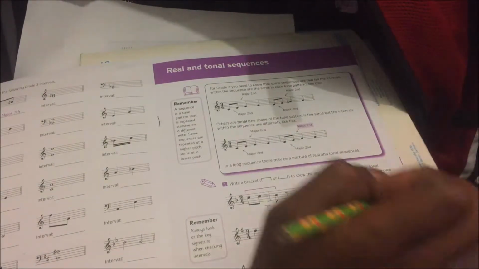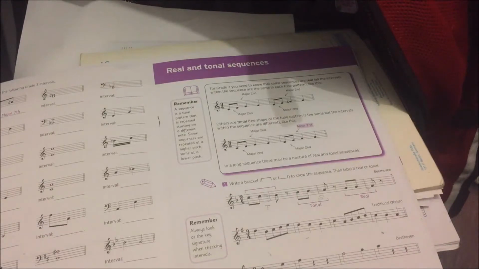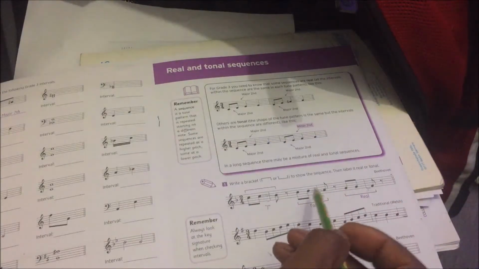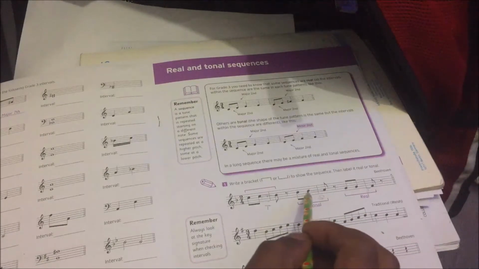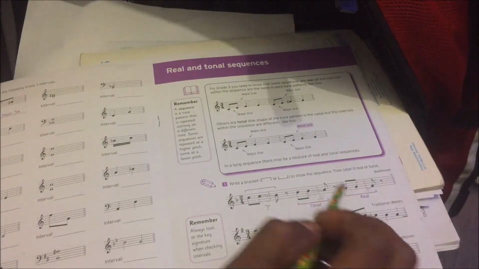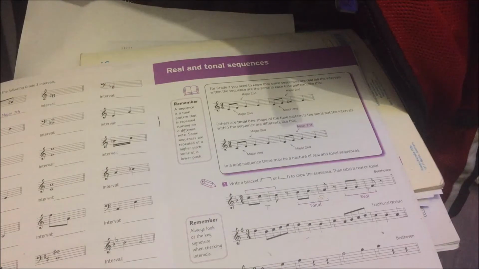I hope you understand. Real means every interval is the same in the sequence. Tonal means the interval may not be the same. Okay, with that in mind, let's do this one together.